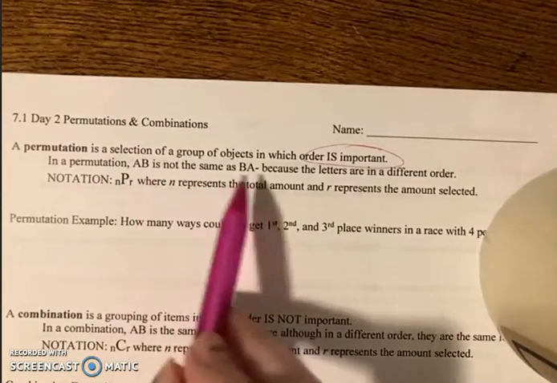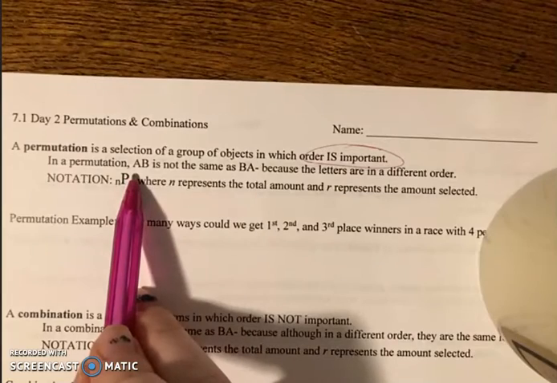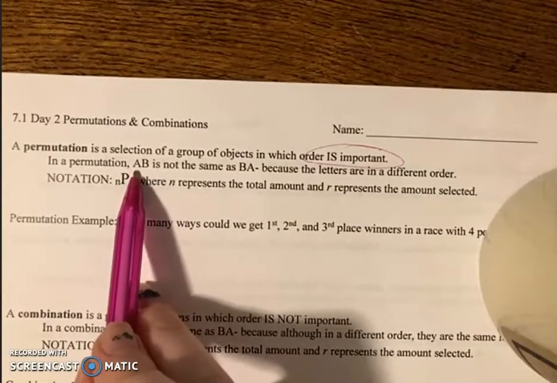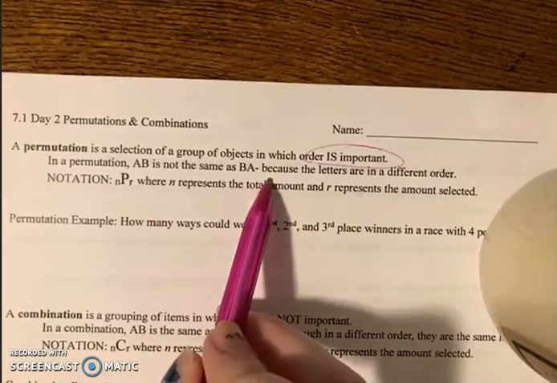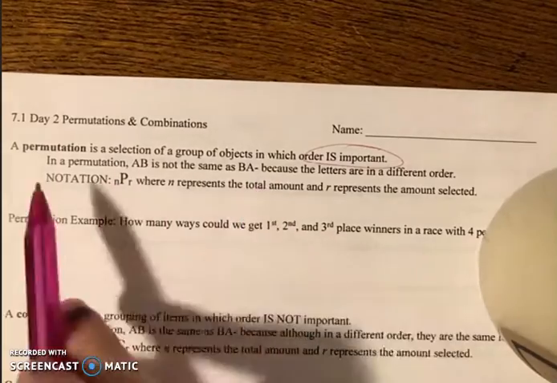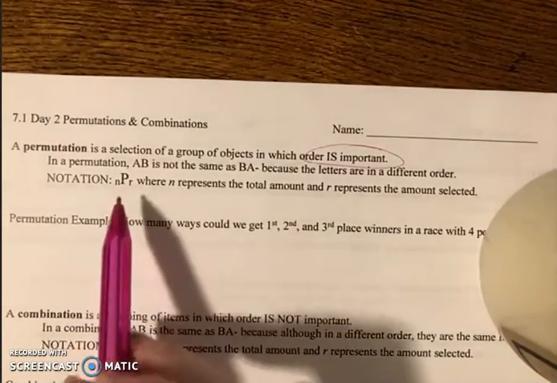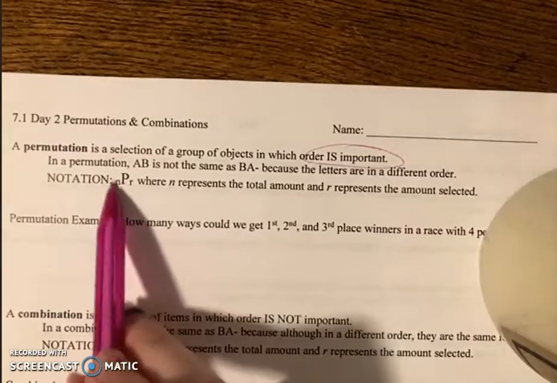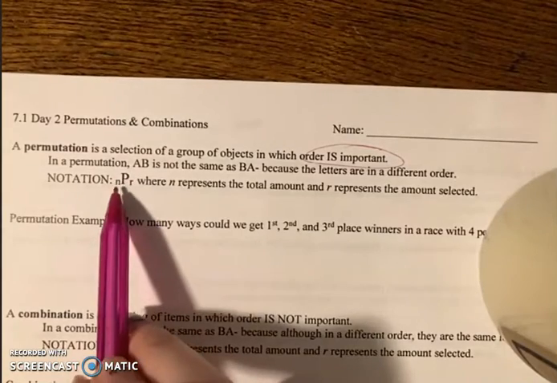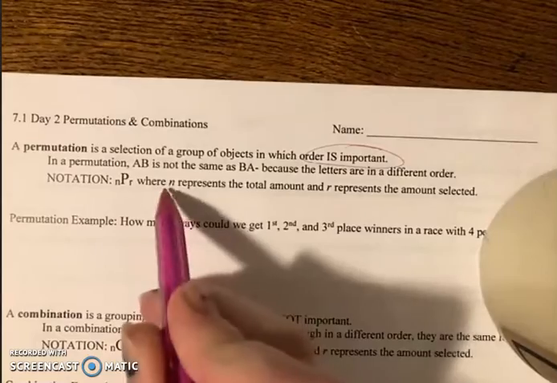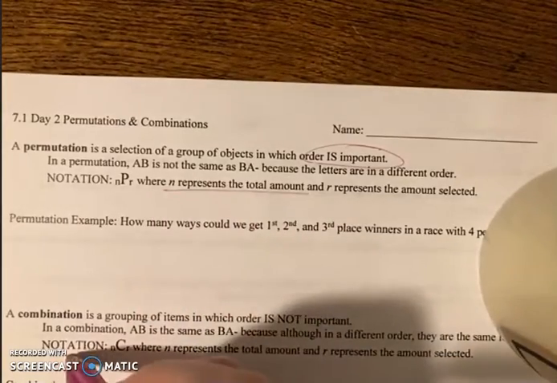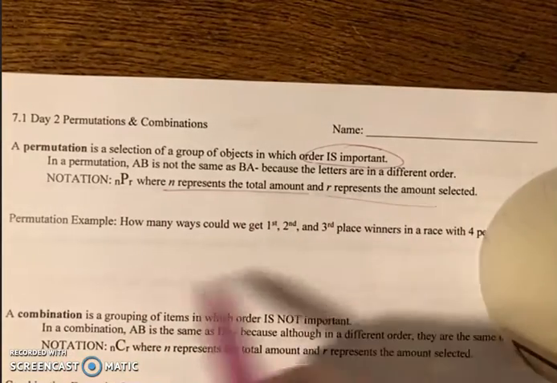Even though they're the same letters, because they are arranged differently, that makes them two separate choices, because order does matter in a permutation. The way that we would write a permutation looks like this, with a subscript for n and r, where n represents the total amount, and r represents the amount selected.